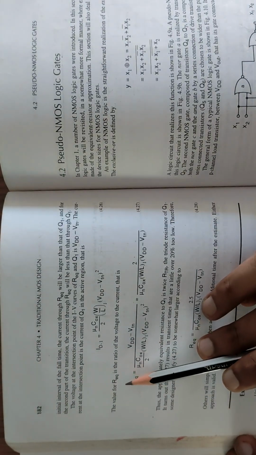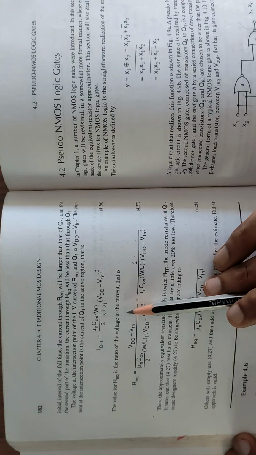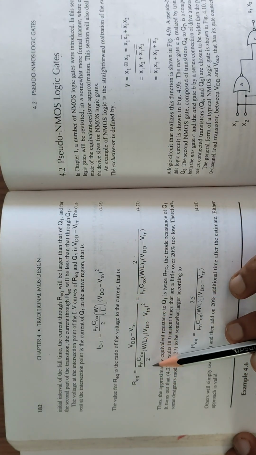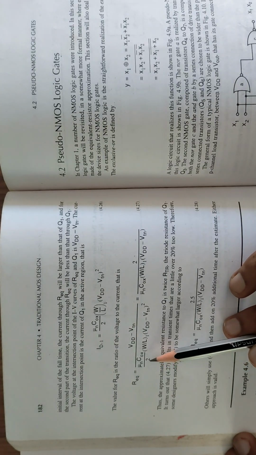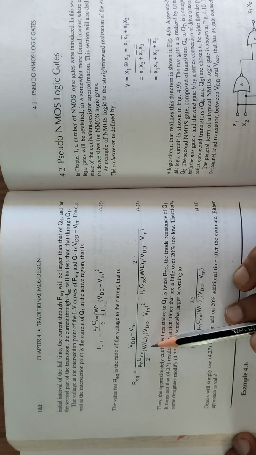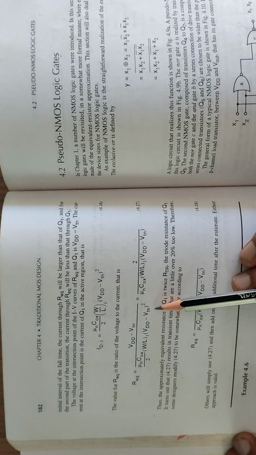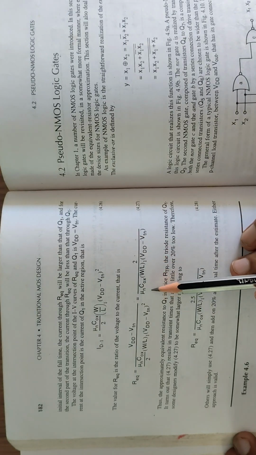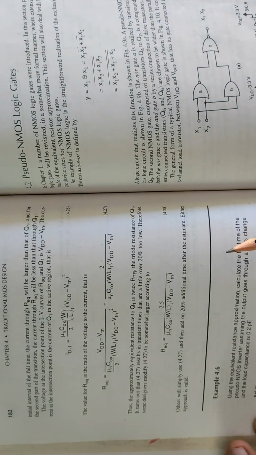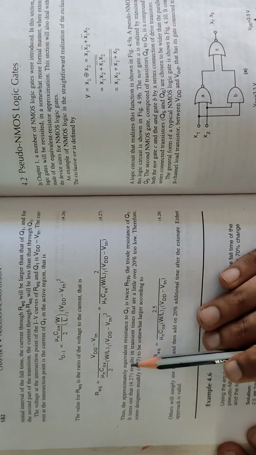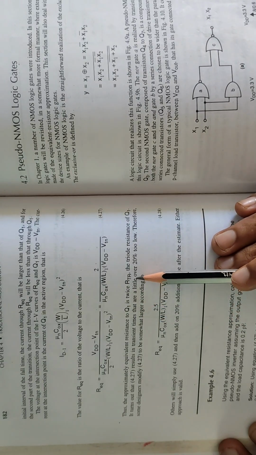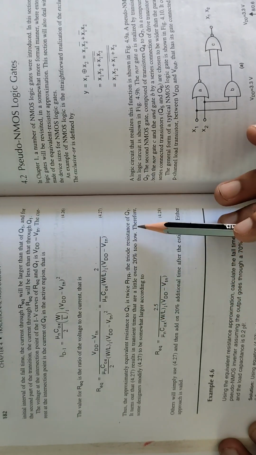The value for R equivalent is the ratio of voltage to current, that is, R equivalent is equal to (VDD − VTN) divided by (μn Cox / 2)(W/L)1 (VDD − VTN)², which is equal to 2 / (μn Cox (W/L)1 (VDD − VTN)). Thus, the approximately equivalent resistance to Q1 is twice RTR, the triode resistance of Q1.